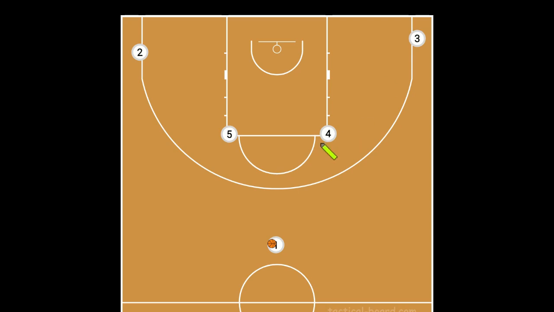So we're going to get the ball in to start to number 4. We want number 4 and number 5, both of these players, posting up, facing the basketball. But we want to get the ball into number 4, right? We want our point guard, number 1, to pass the ball into number 4. That is our first step.